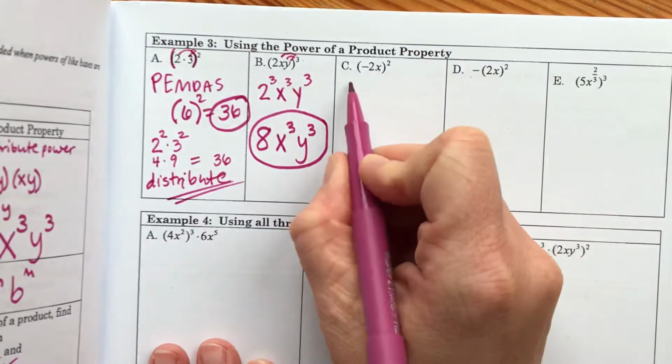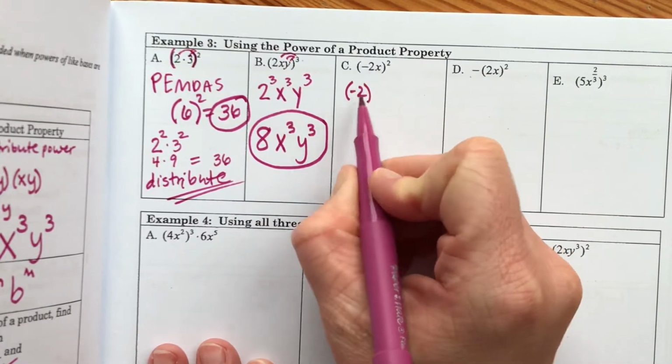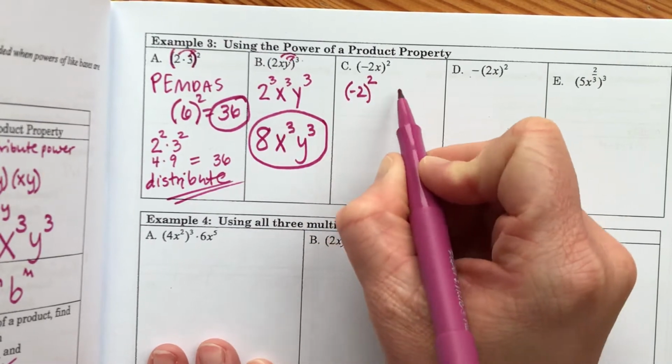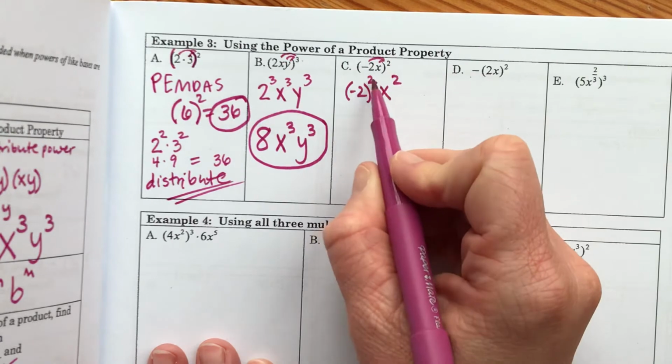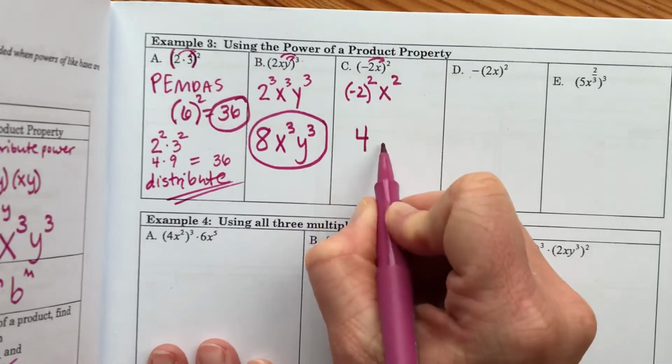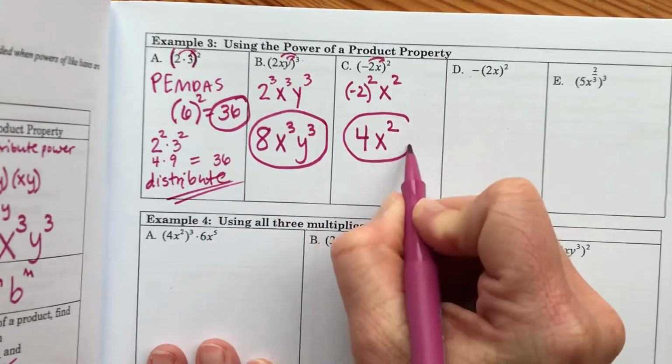Now negative 2, because I have parentheses, I'm going to keep my parentheses. That's going to get squared, and my x will also get squared. Negative 2 times negative 2 is positive 4, and then we have x squared.